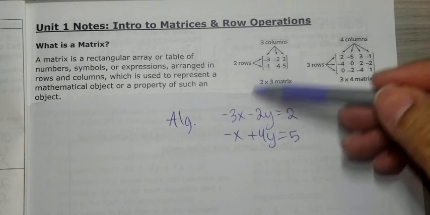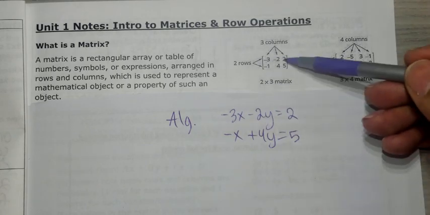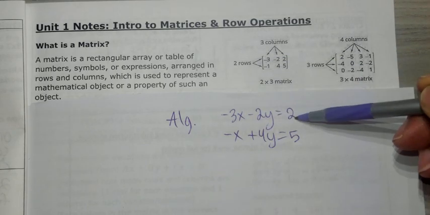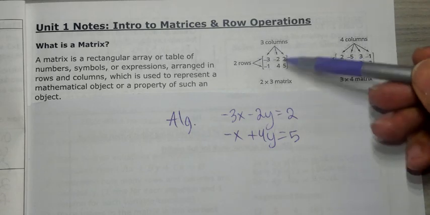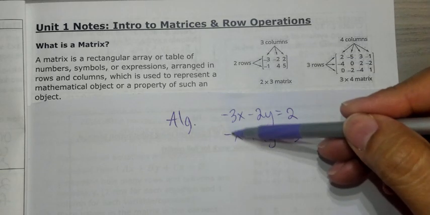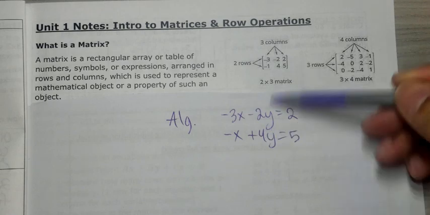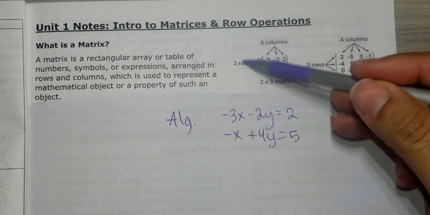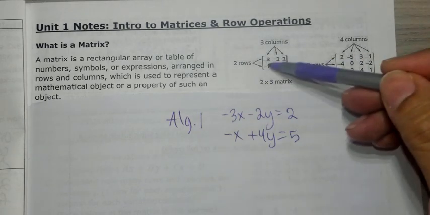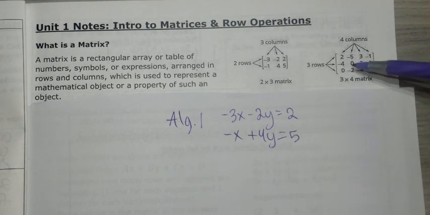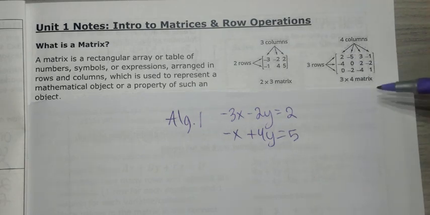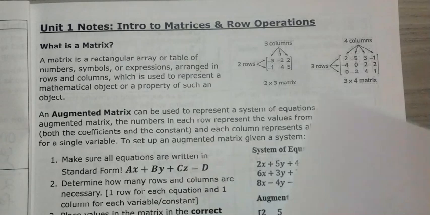So if you notice, I just write the coefficients in there and the constant as the last number. Negative 1 is there, so there's negative 1, 4, and 5. This is the Algebra 1 version of a matrix, and this is the Algebra 2 version of a matrix. So let me write that down.